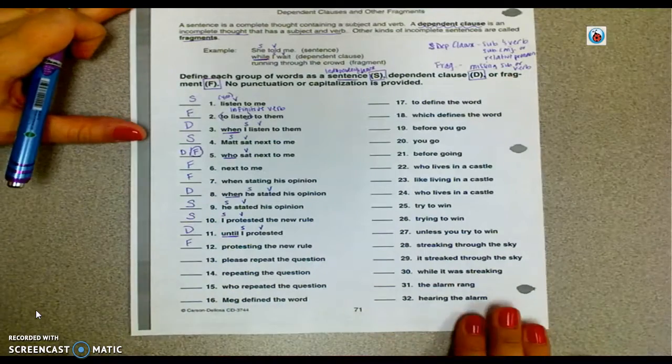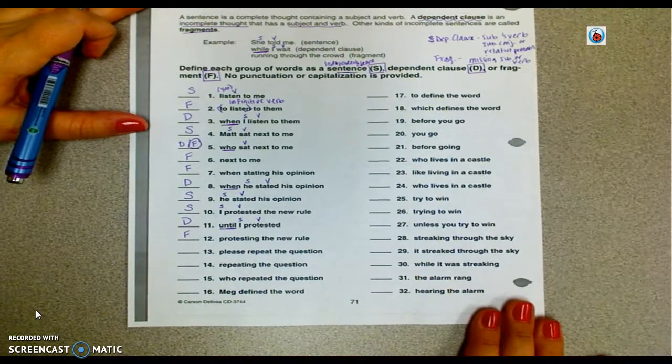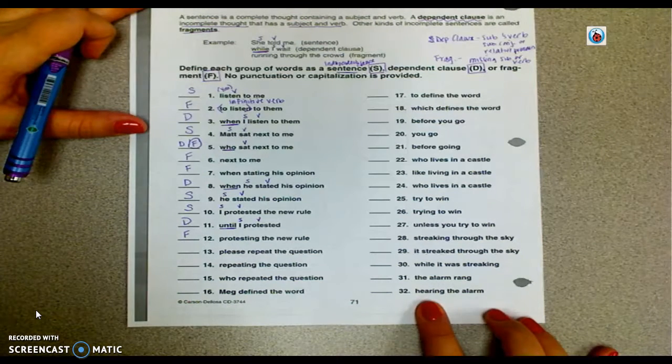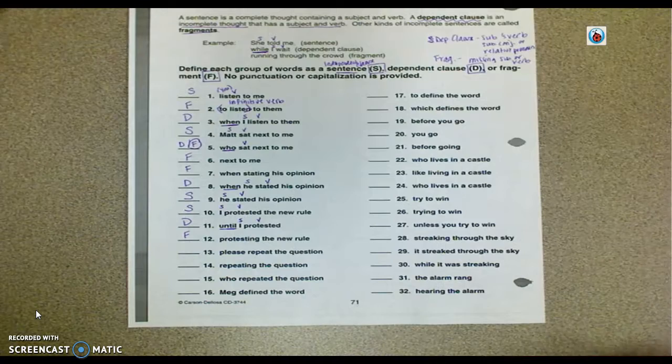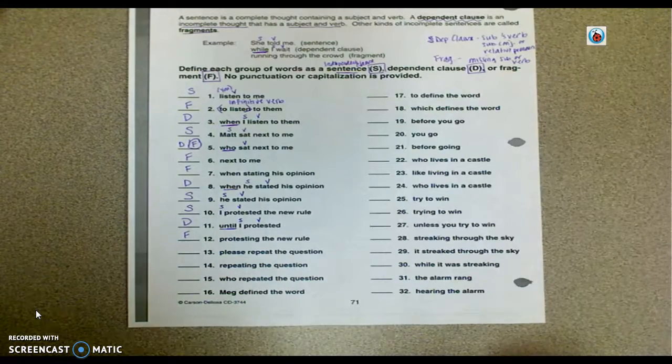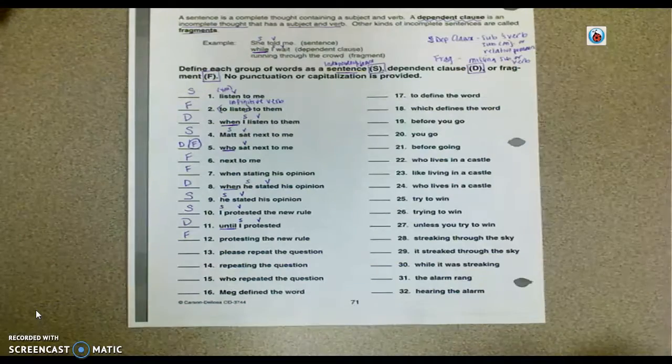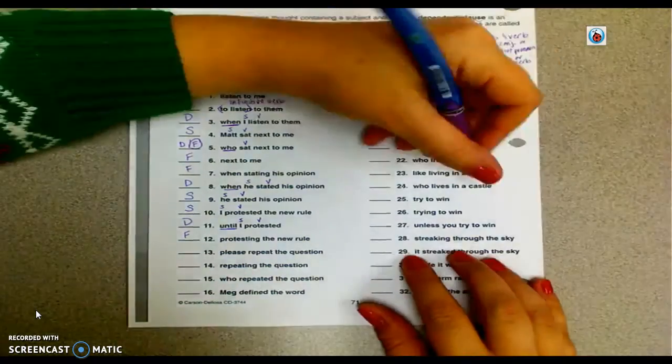Now, you guys are going to do 13 through 32. And we're going to go from there. But I am going to change this one.